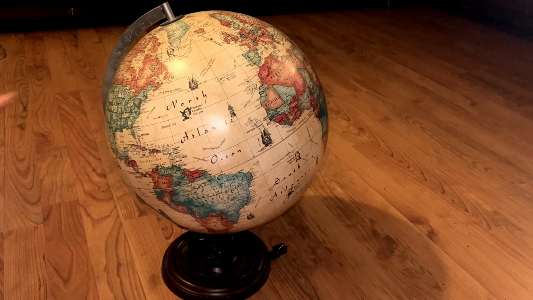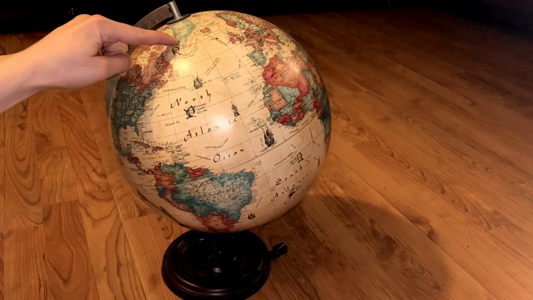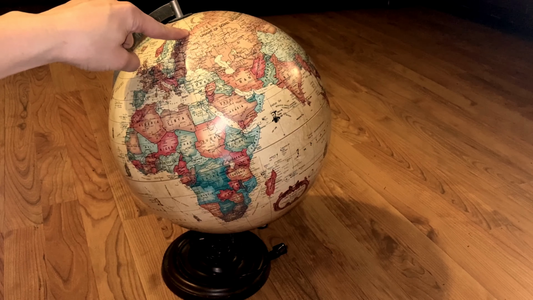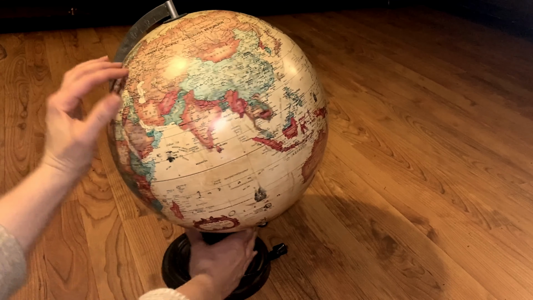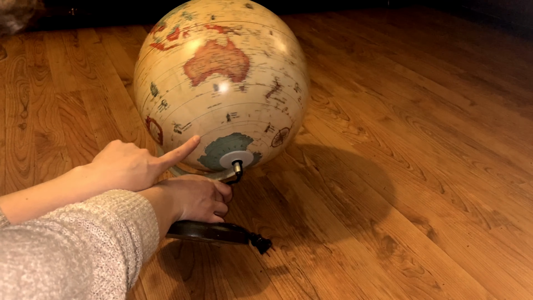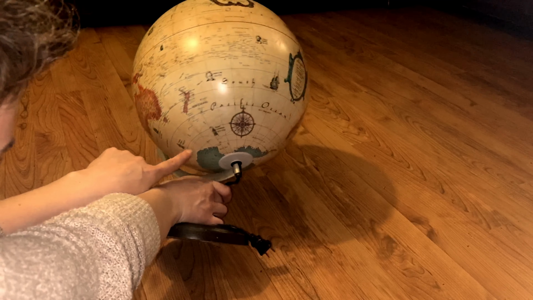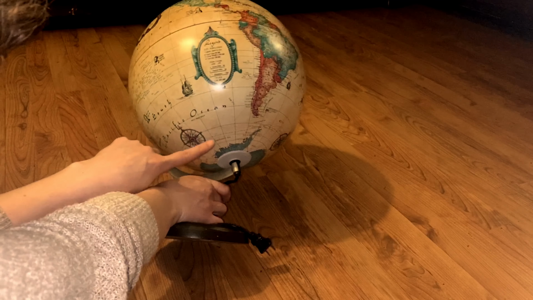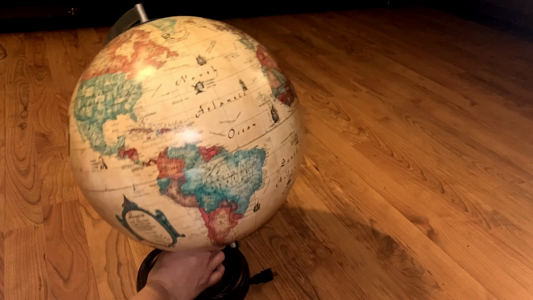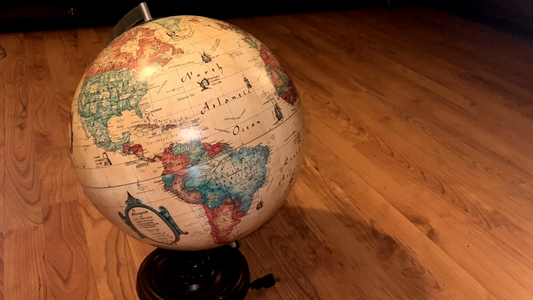And the line at 66.5 degrees north is known as the Arctic Circle. And the line at 66.5 degrees south is known as the Antarctic Circle.